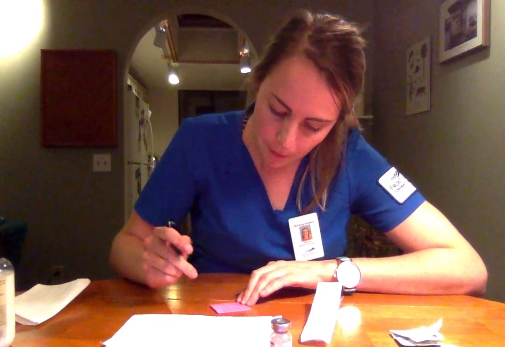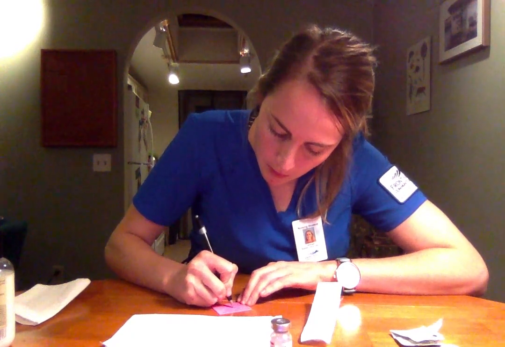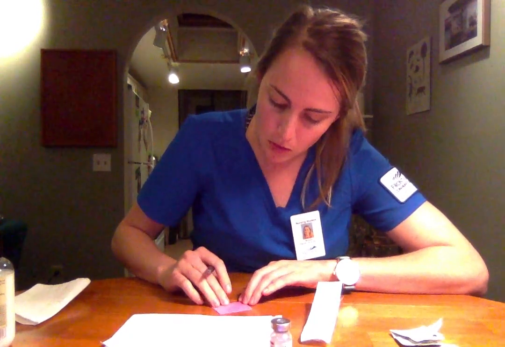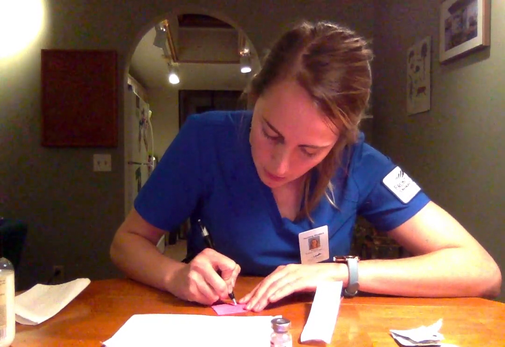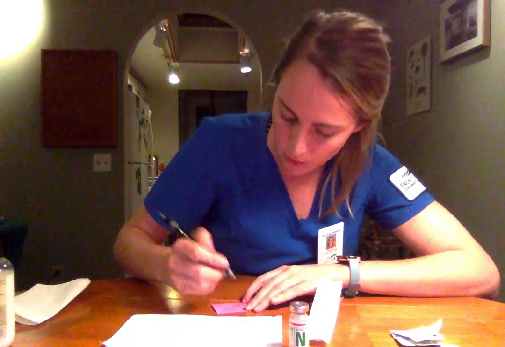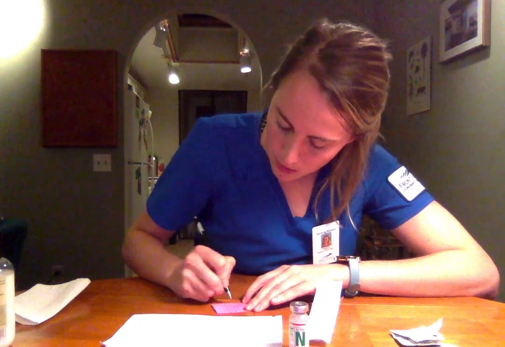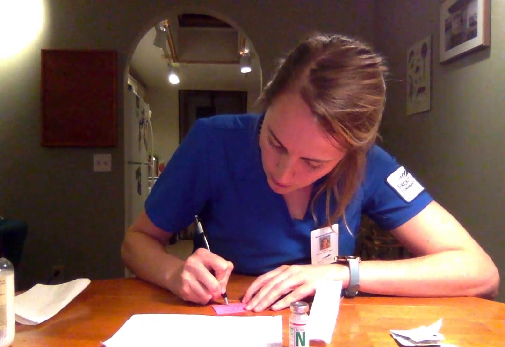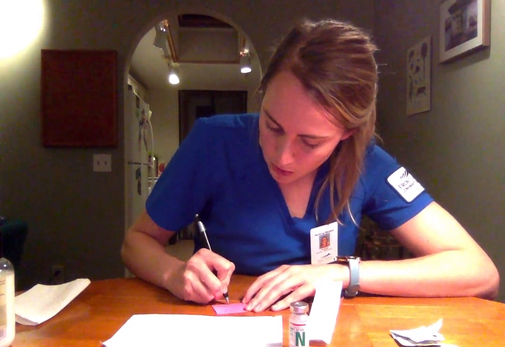So the date is 04/19/2020. The time right now, it is 9 p.m., so 2100. The expiration date, I'm going to use the factory expiration date, and that is, again, 05/2027. The route, subcutaneously, again, writing that out. Added my initials, followed by my credentials, student nurse.